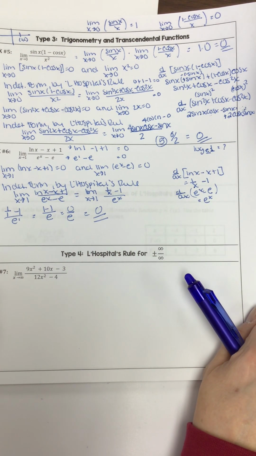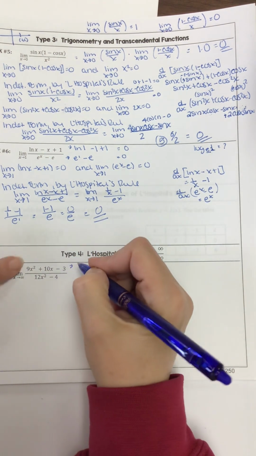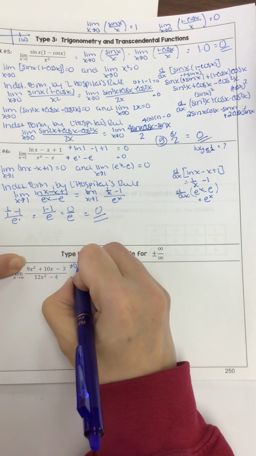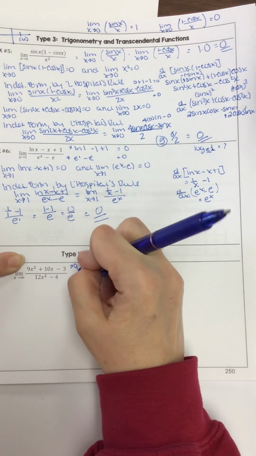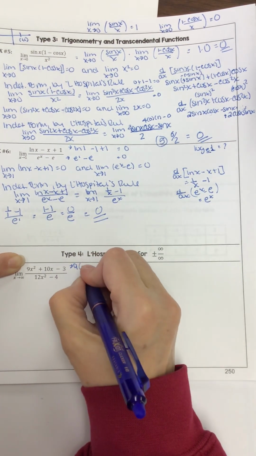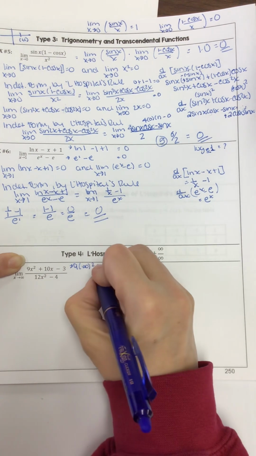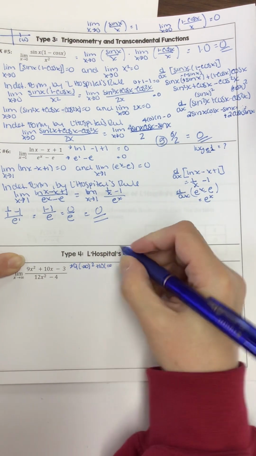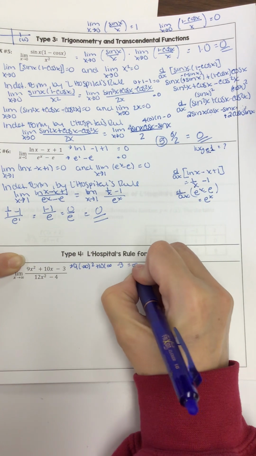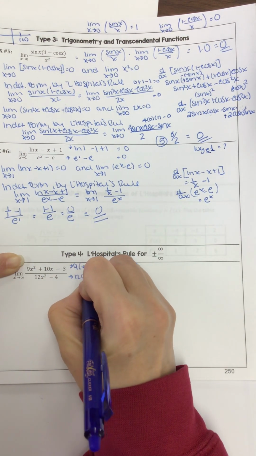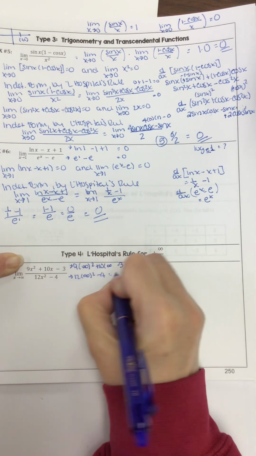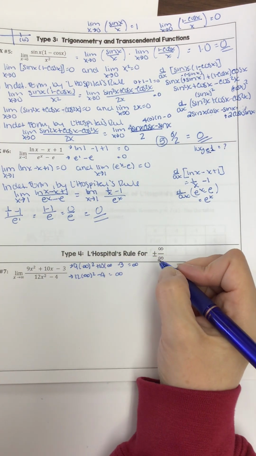But if you didn't recognize that, you would have to do a direct substitution, and you'd have 9 times infinity squared plus 10 times infinity minus 3, which is going to be infinity, agreed? And the denominator would be 12 times infinity squared minus 4, which would also be infinity, yes?